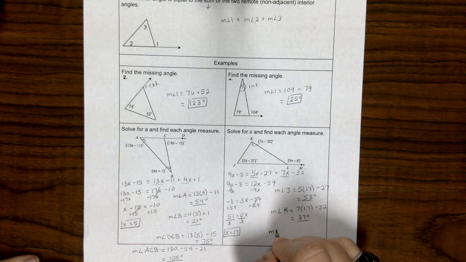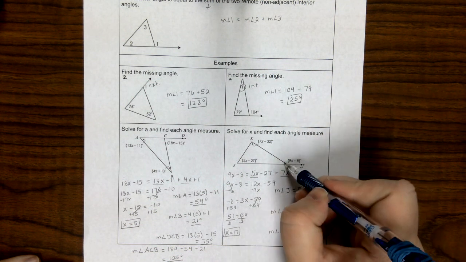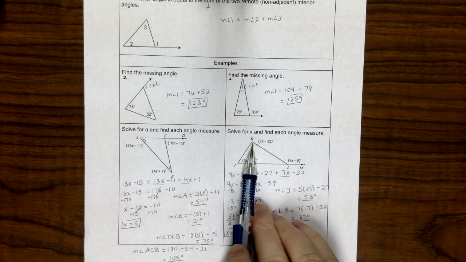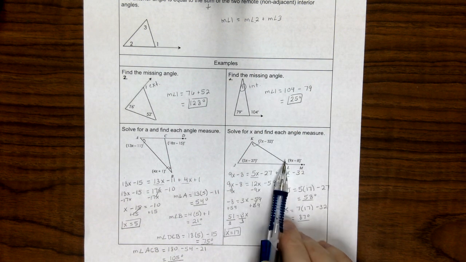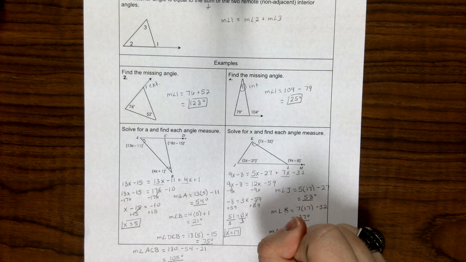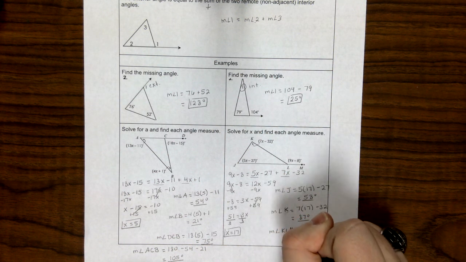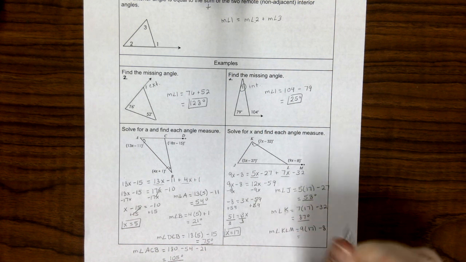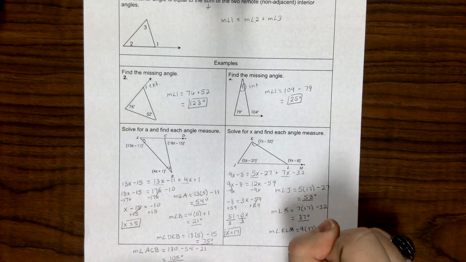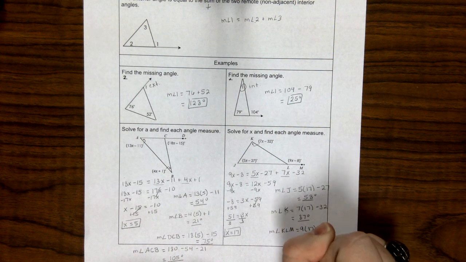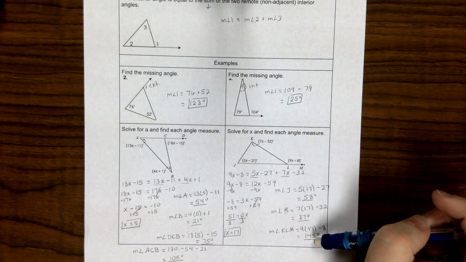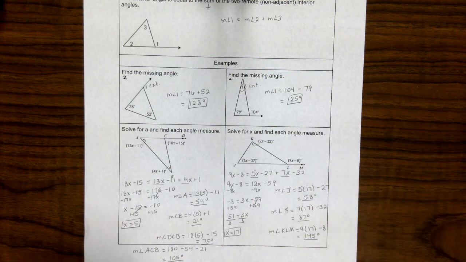Now let's name our exterior. So notice it's on the complete outside, so I'm going to go with the name KLM. That's going to keep me outside. So KLM. 9 times 17 minus 8. And evaluate that, you'll get 145 degrees. And if you add 58 and 87, you get back to 145, so we know we did the problem right.